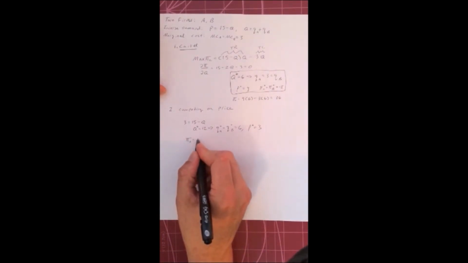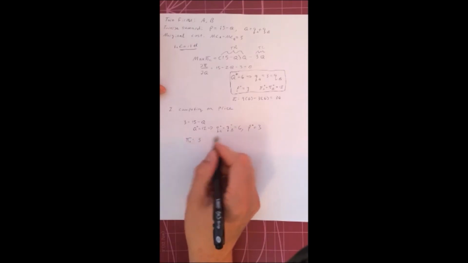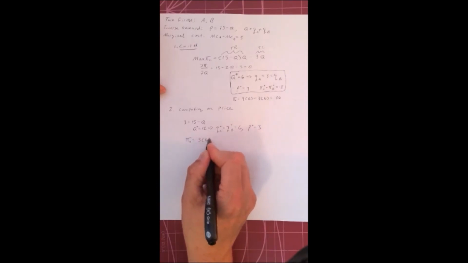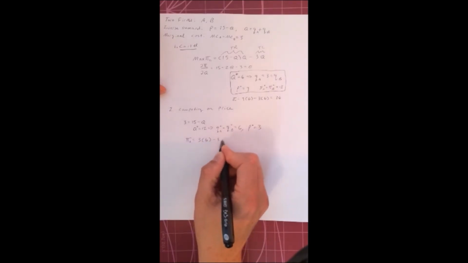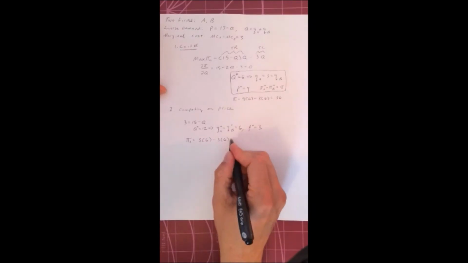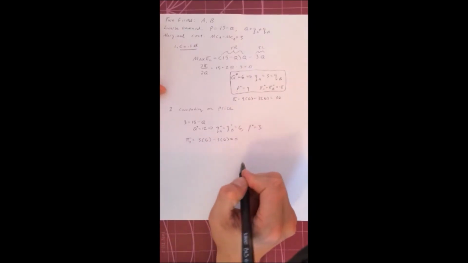Okay, so price of 3 times firm A is going to produce 6, minus their marginal cost of 3 times 6. So this is obviously 0, and that's exactly what we would expect to happen when both firms are competing on price, because they're going to compete that price all the way down to marginal cost, and both firms are going to walk away with 0 profit, and both firms are going to split the output evenly.